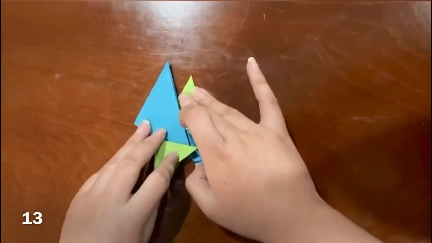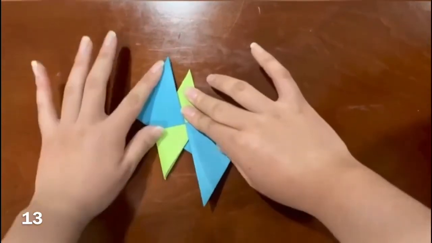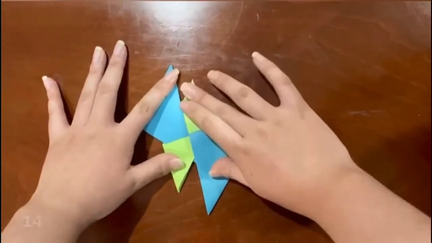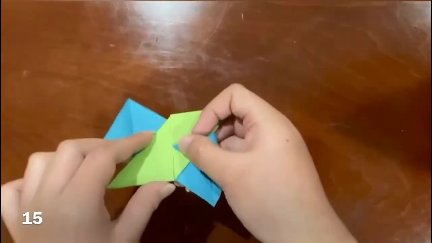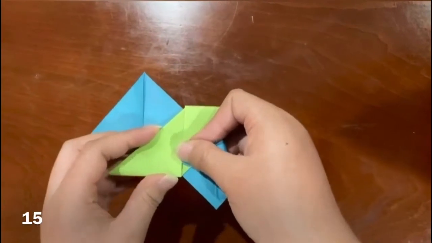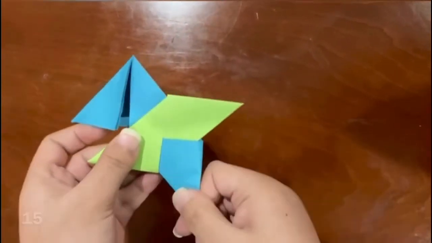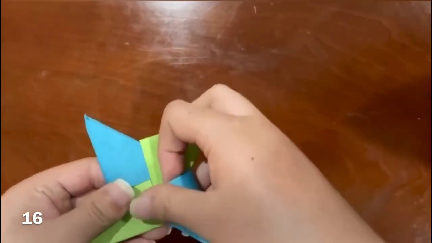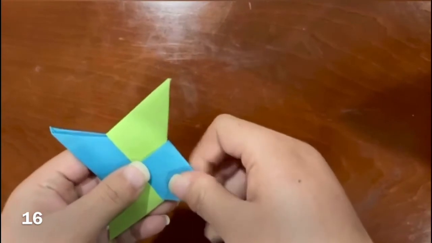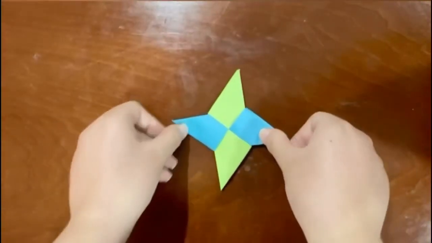13th step, place the bottom left of one figure in the right triangle of the other figure to get something like this. 14th step, flip the figure. 15th step, place the upper part of the left side of one of your figures in the right triangle of the other figure. 16th step, place the lower part of the right side of one of your figures in the triangle on the left side of the other figure. And there's where you get the final result.